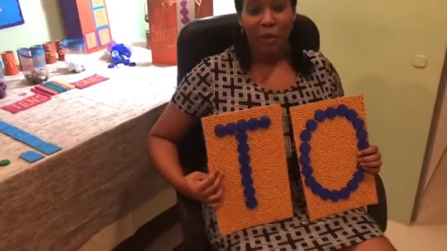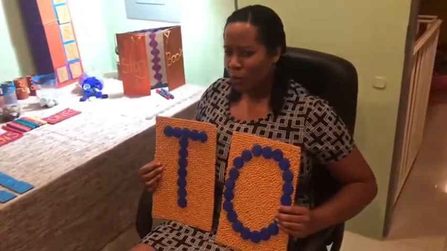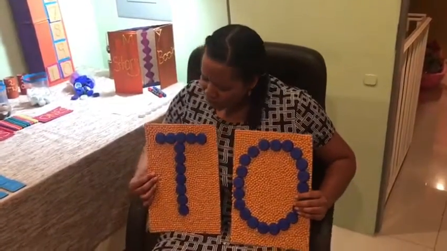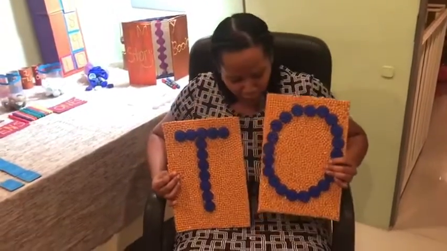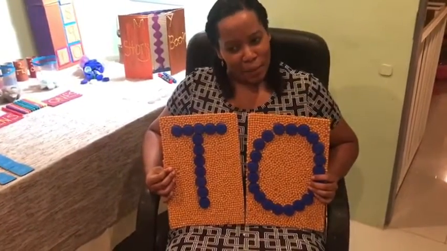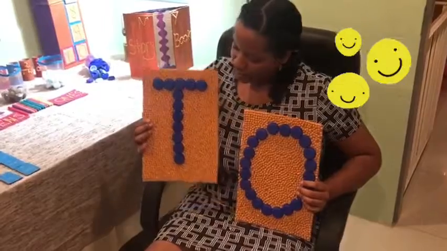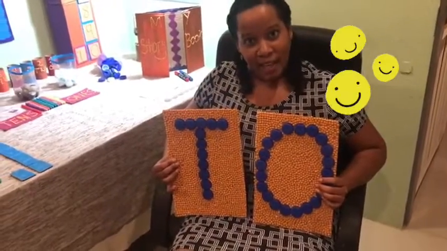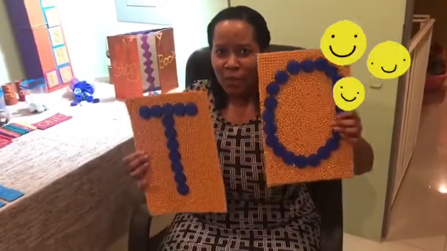How are you all doing this morning? I know you're probably wondering, why is Miss holding the letter T and O? Well, in mathematics, T represents the word tens and O represents the word ones. Now, how can we use the words tens and ones? Come on, let's show you how we can use this.